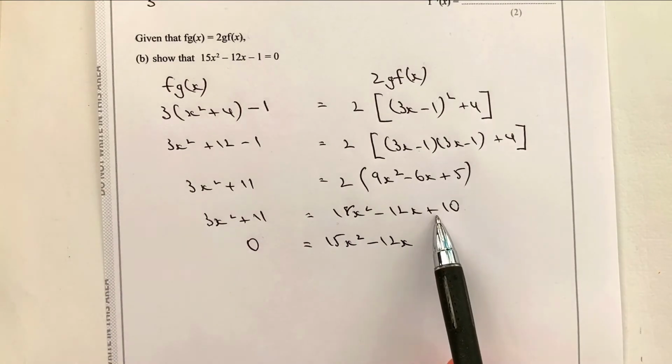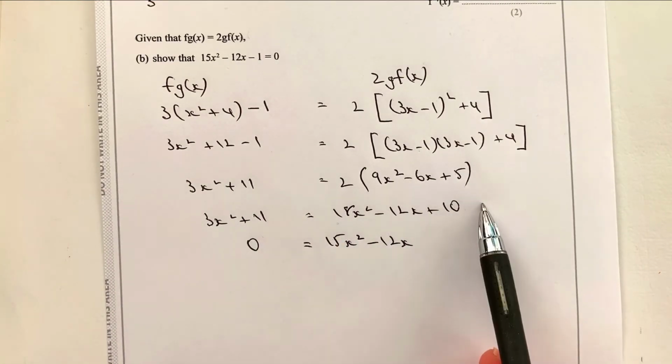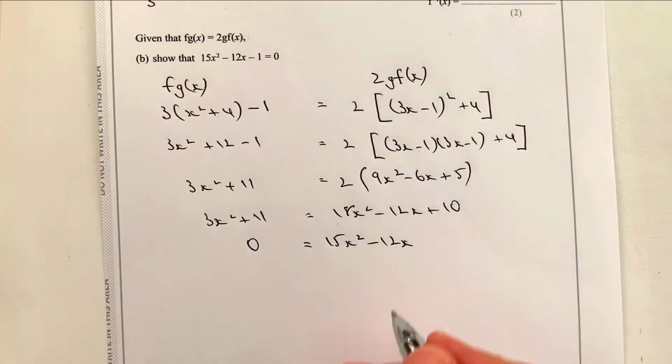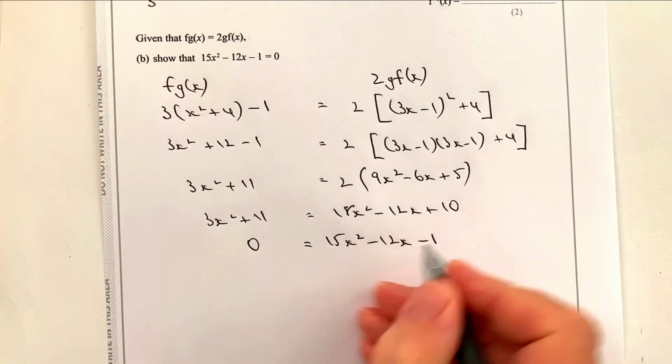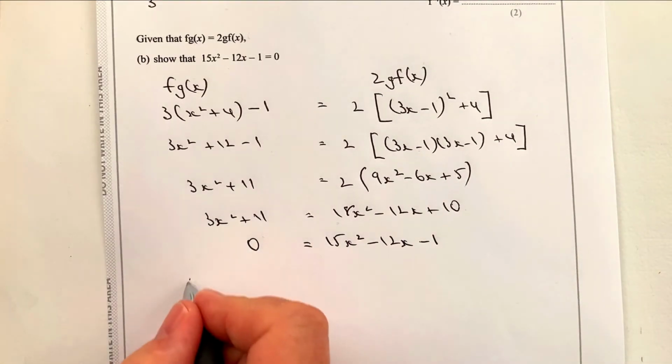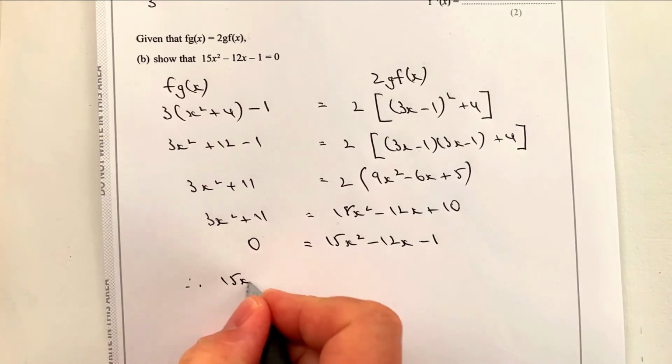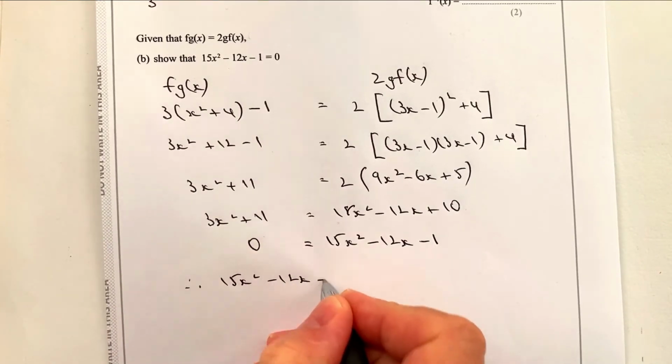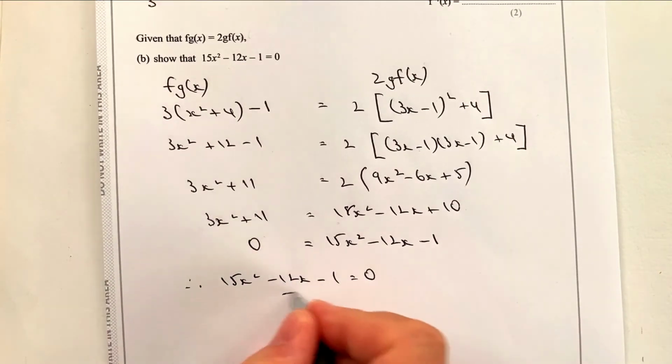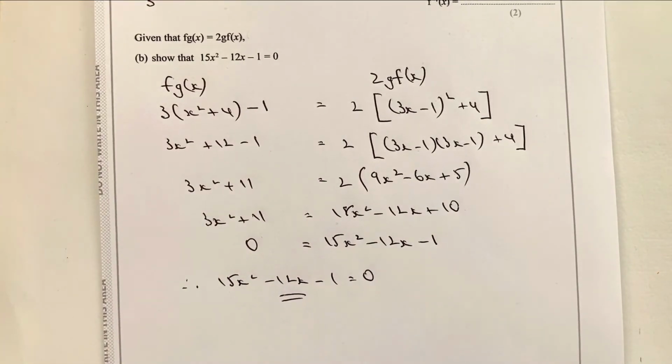And then I've got plus 10 and minus 11. I'm bringing the minus 11 over here, which is going to be minus 1, and that equals the 0. So therefore, 15x squared minus 12x minus 1 equals 0, which is in keeping with what they're asking us to actually achieve. Okay, so hopefully that's been okay for you.